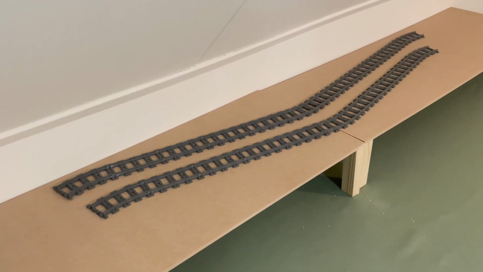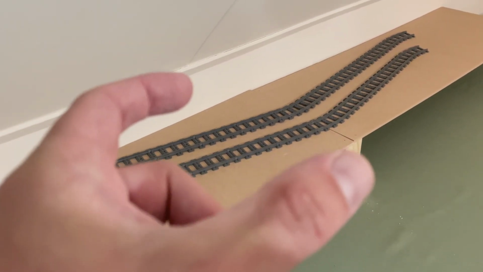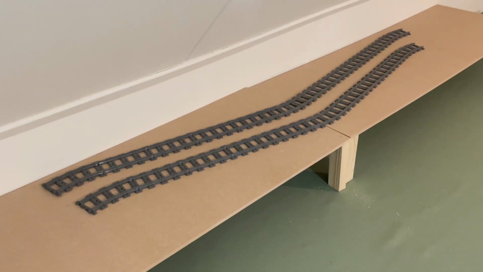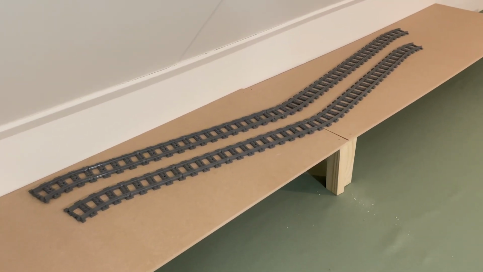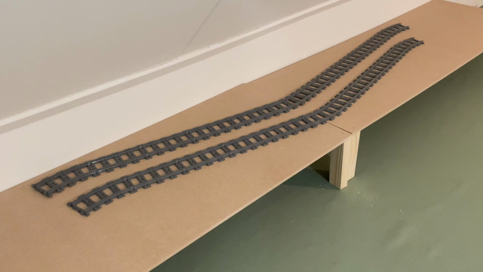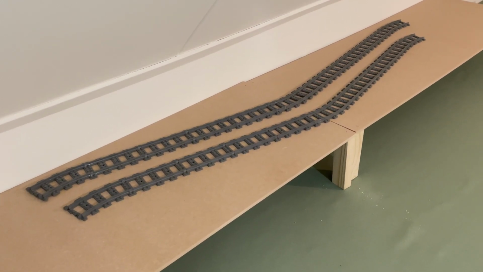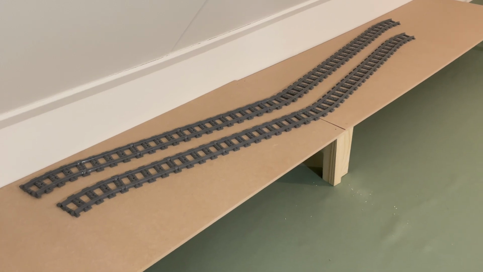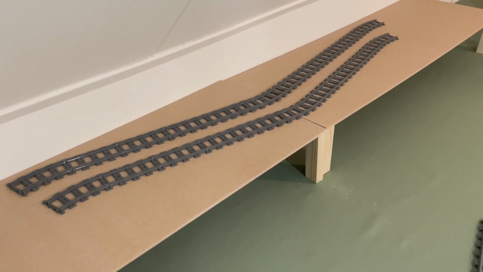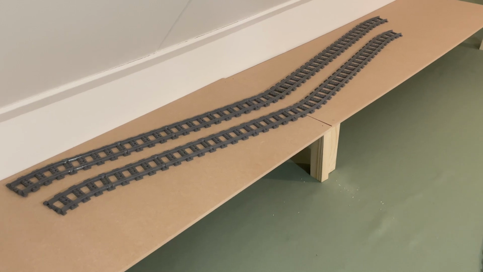Now you can already see when we make this distance shorter and we curve the track a bit, it looks already way more natural, right? So that's more of a look that I want to go for. That would be very cool to incorporate more because it breaks down the normal straight lines.